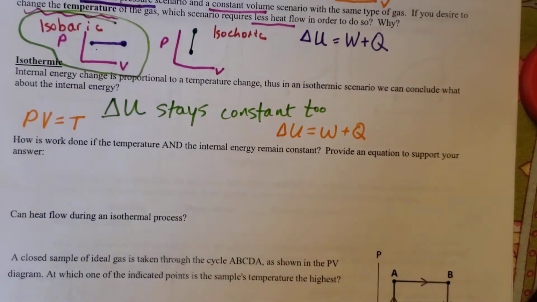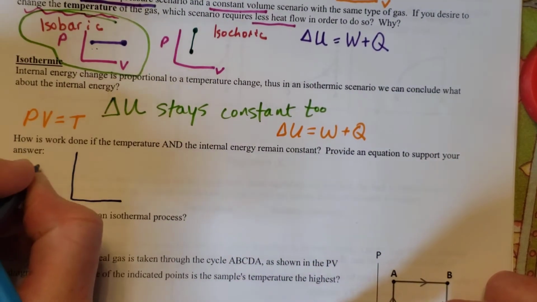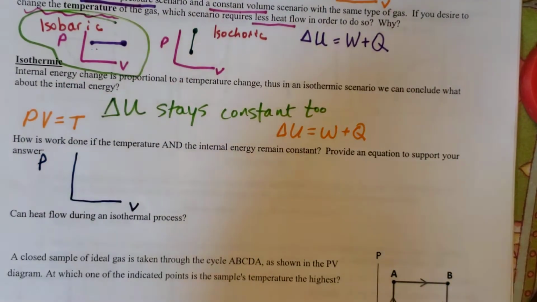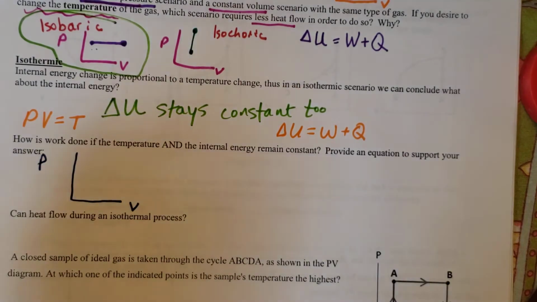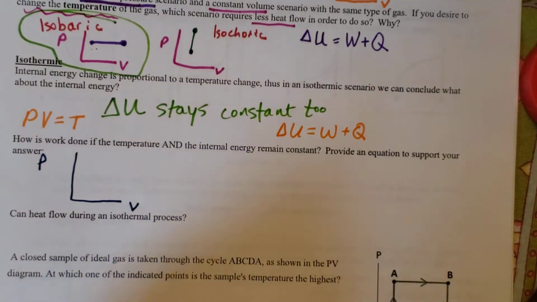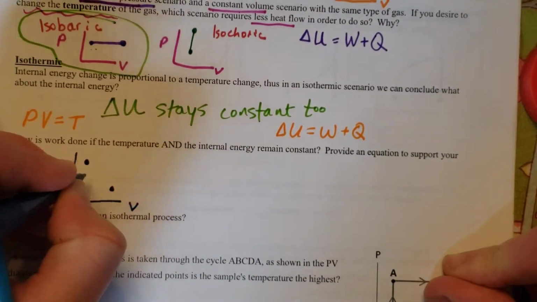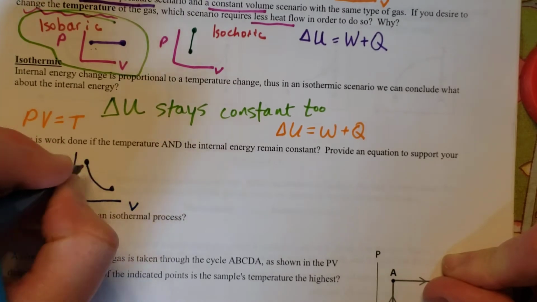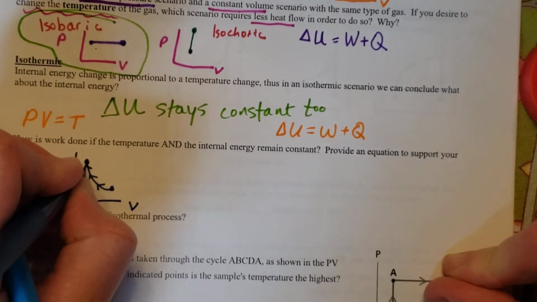I'm going to start off by drawing my PV diagram. And it says, okay, the temperature is going to stay the same and the internal energy is going to stay the same. How is that possible if work is being done? Well, for my first example, I'm going to have the volume get smaller.